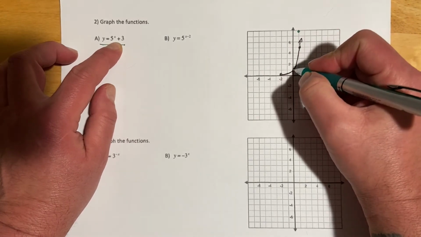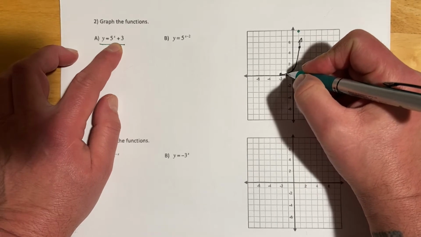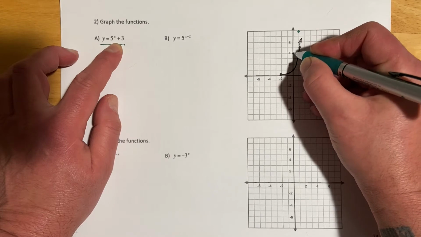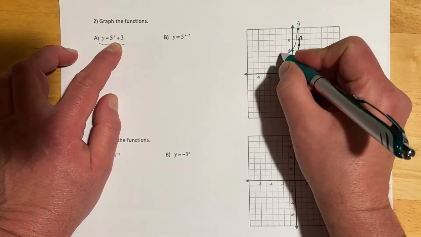So for graphing on the computer, you only need to graph 2 points, and so this one down here that's a fraction is not going to be one you're going to graph. So you're going to graph those 2 right there, and then the computer will draw in the rest for you.